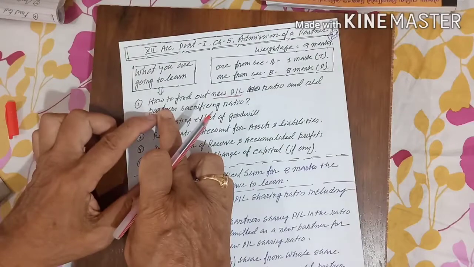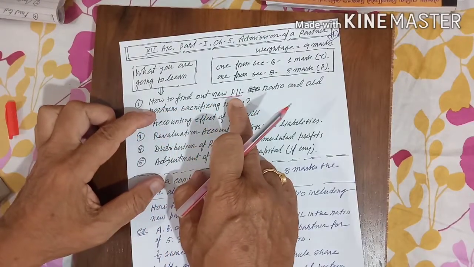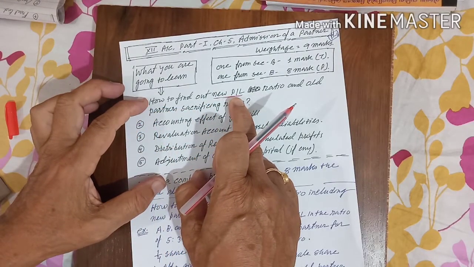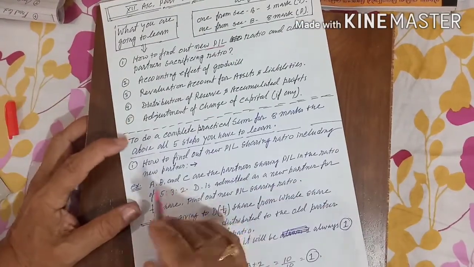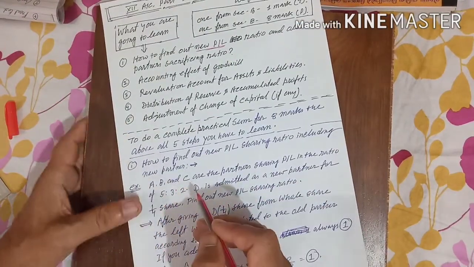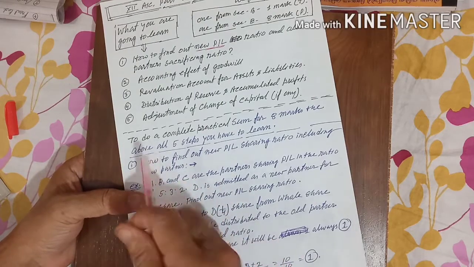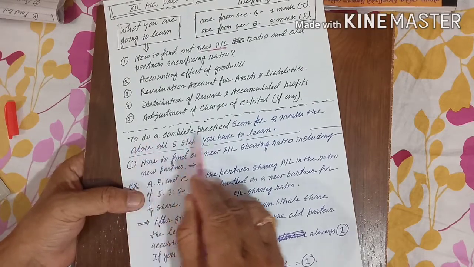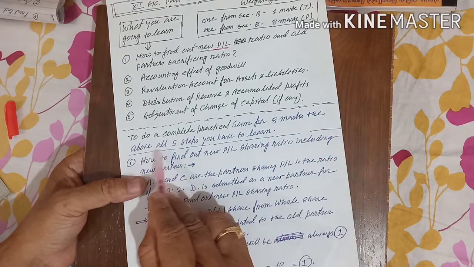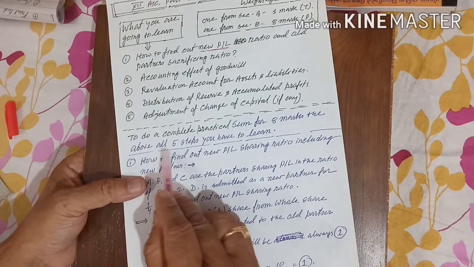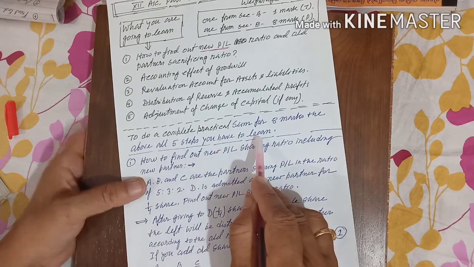The first point is how to find out the new profit and loss sharing ratio including all partners. Let me take one example so that you can understand. I wrote it here. To do complete practical sums for 8 marks, you have to learn all the above 5 steps.